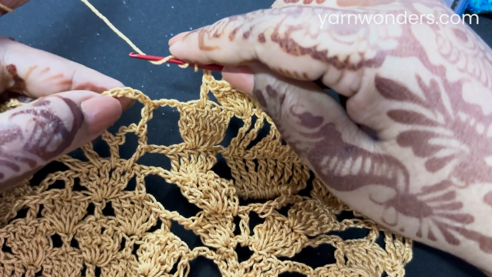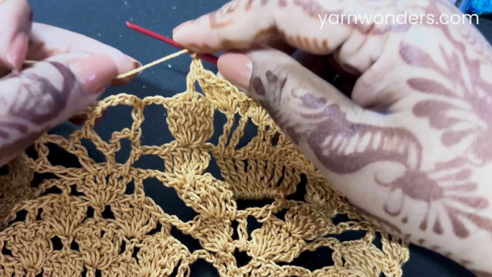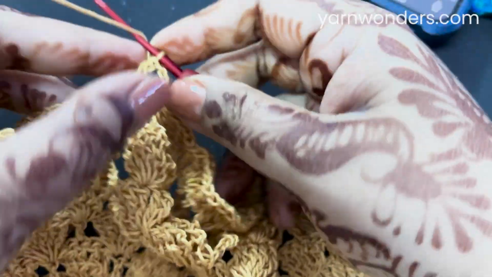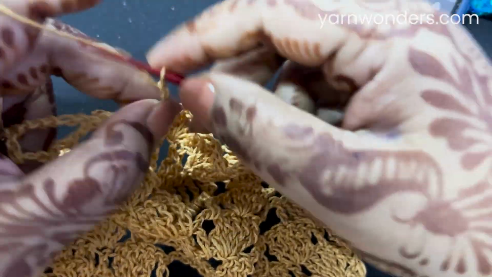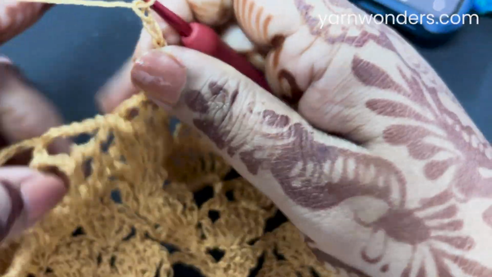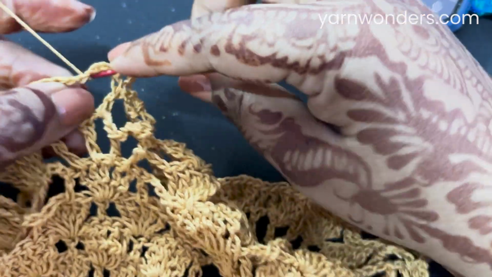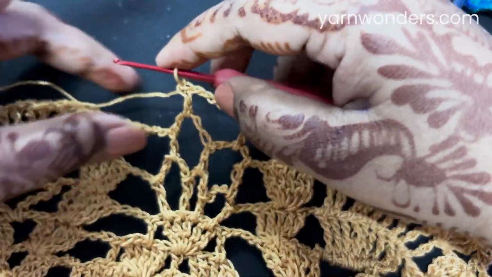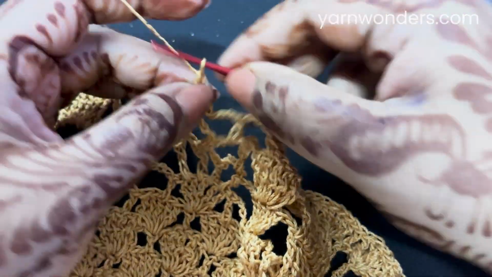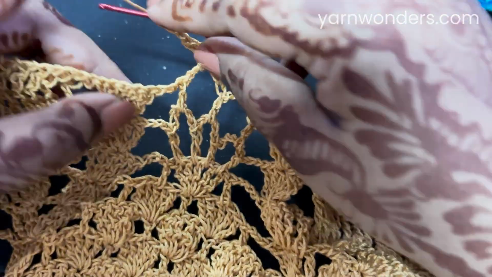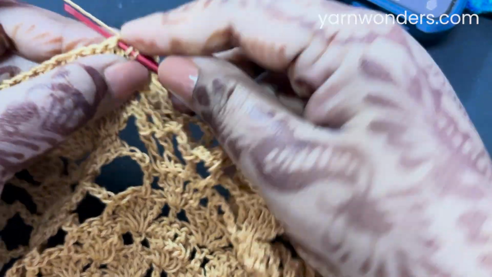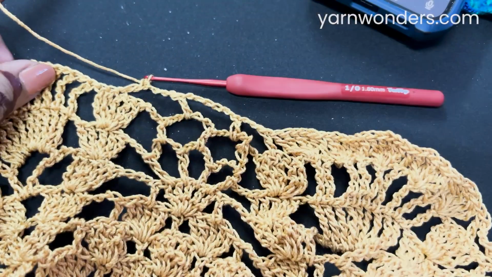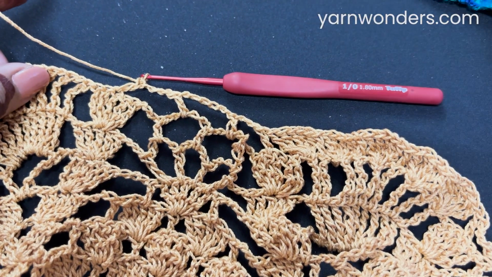Sorry, make 1 double crochet into this space here. Okay, again chain 5, make 1 double crochet into this chain 5 space here. Okay, and now chain 3, make 1 double crochet on top of the third stitch right here.